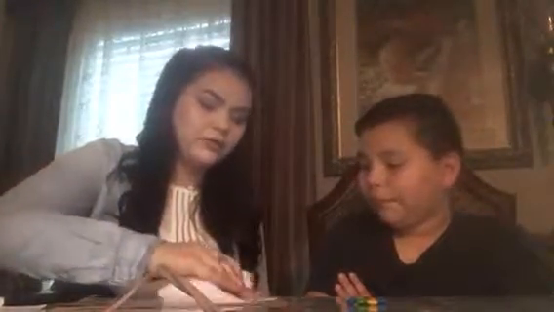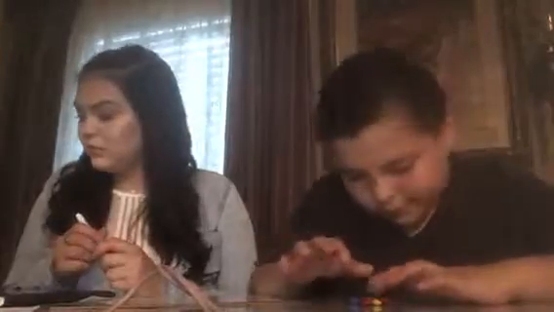So we're comparing the 2 fraction amounts. And we know that there are more red M&Ms than blue M&Ms. Yes. Okay. Now we're going to compare the yellow to the blue M&Ms.